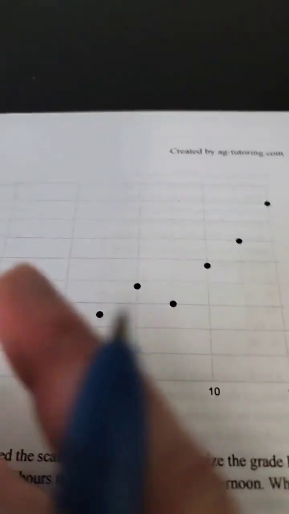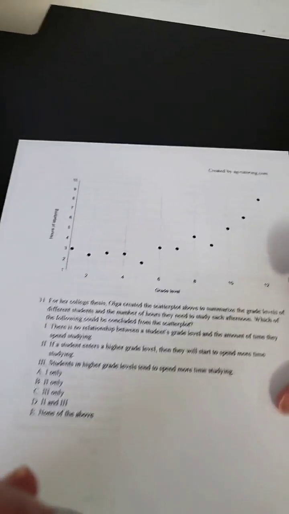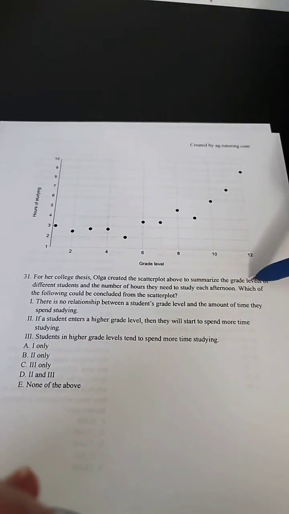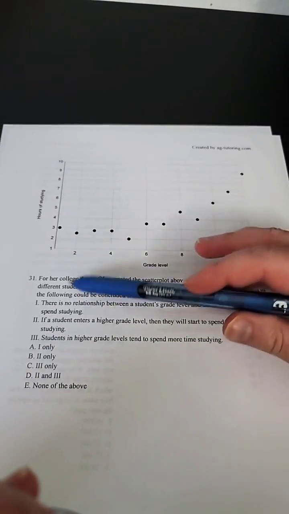For this one, it says, for her college thesis, Olga created the scatter plot above to summarize the grade levels of different students and the number of hours they need to study each afternoon. Which of the following could be concluded from the scatter plot? Number 1 says there is no relationship between a student's grade level and the amount of time they spend studying.